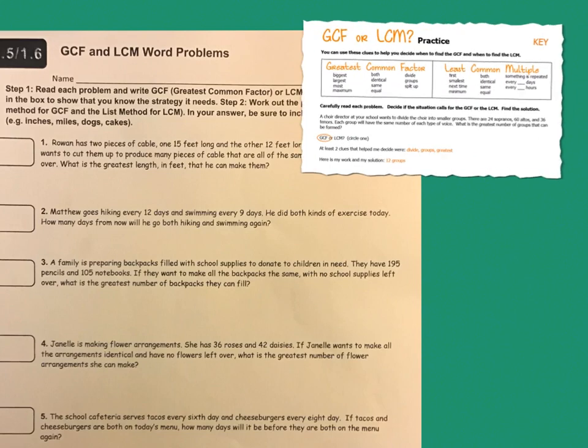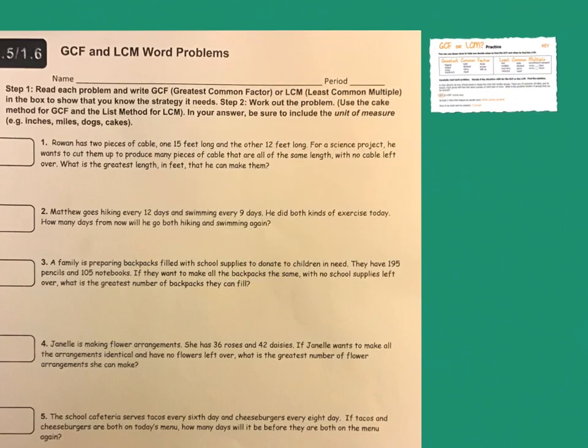And then I can always blow this up if we need to take a look and then shrink it back down. So let's read the instructions, because that's where we always want to start. Step 1, read each problem and write GCF, greatest common factor, or LCM, for least common multiple, in the box to show that you know the strategy it needs. Step number 2, work out the problem.